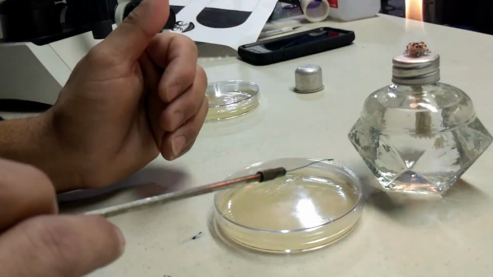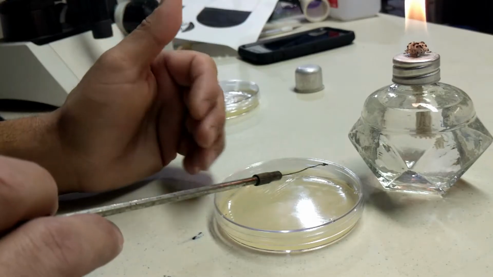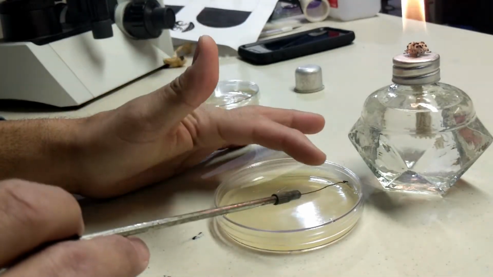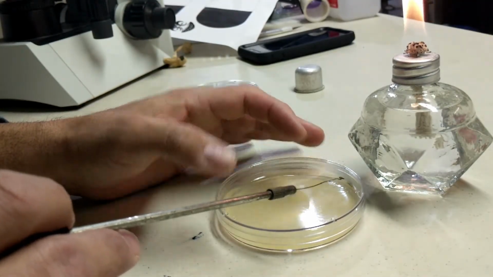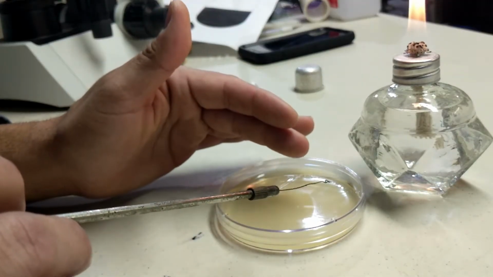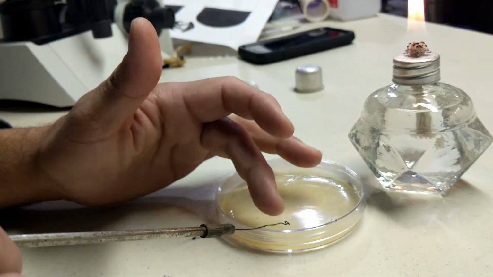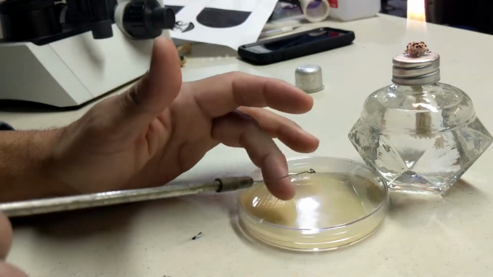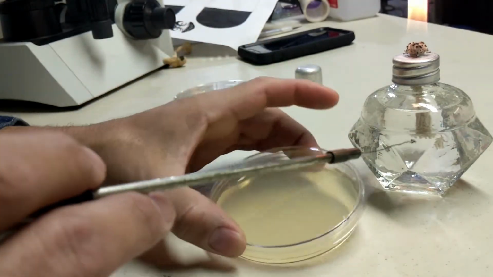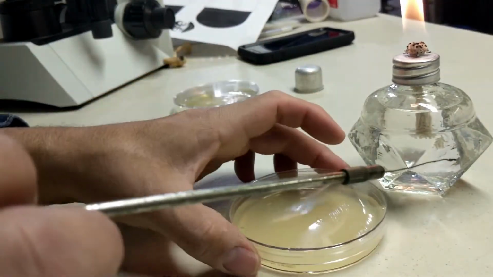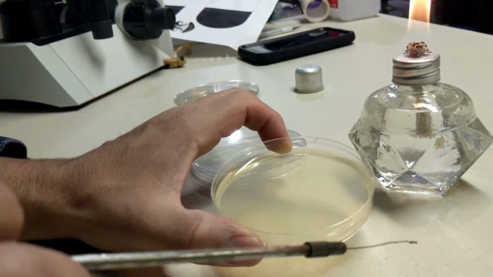So let's say that we move 50 or 25, okay? So now we have 25 in the second quadrant, and then we dilute it again. Maybe from 25 we have 10, and then from 10 we have 5, and at the end we have isolated colonies, okay?